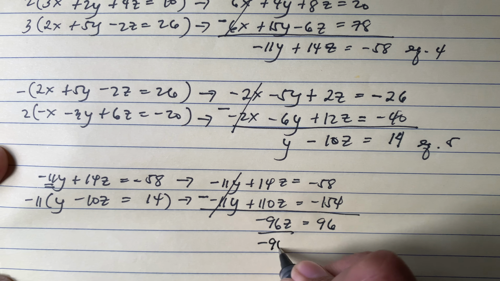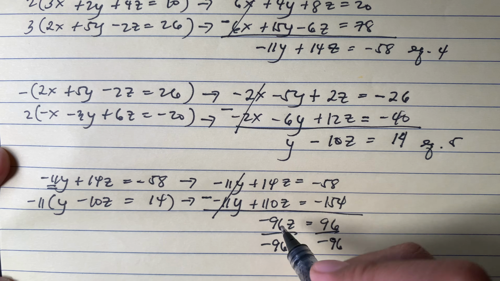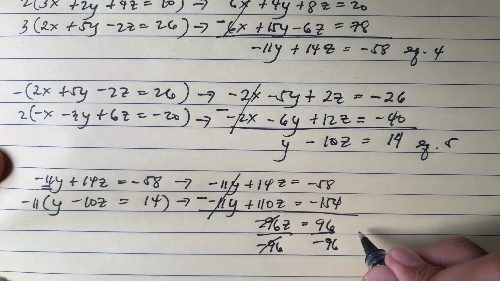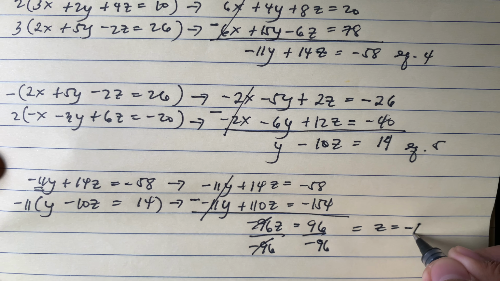Then divide this by 96. Then again, this is by negative 96 as well. So we have now the value of z. Z is equal to negative 1.